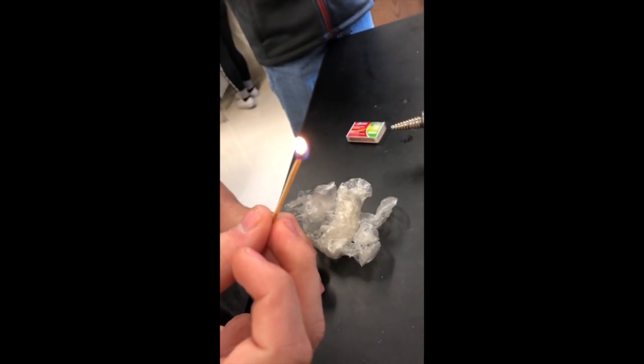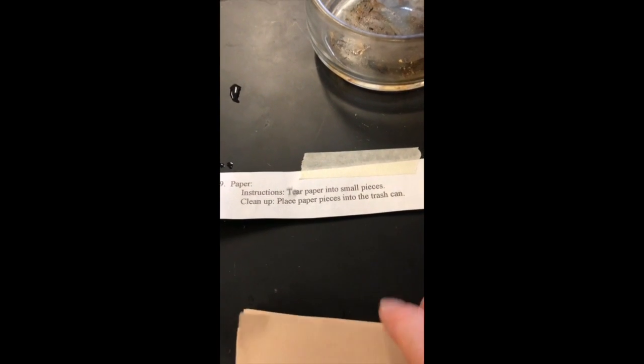Station number 8 says that you're supposed to take a match, strike it, and then blow it out. Is it a chemical or physical change? At station 9, you're to take a piece of paper and rip it up into small pieces, and decide, is this a chemical or physical change?